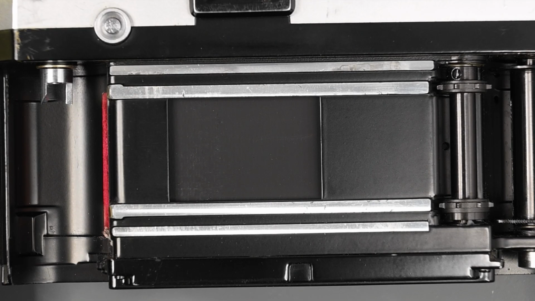The other thing that controls the amount of light to expose the film is shutter speed. Shutter speed is the length of time that the shutter curtains are open to allow light to expose the film. Now, most 35mm interchangeable lens cameras have what's called a focal plane shutter. The shutter curtains sit just in front of the film.